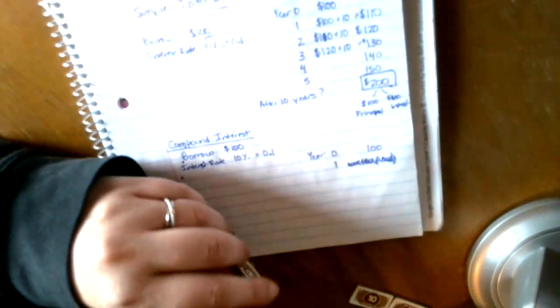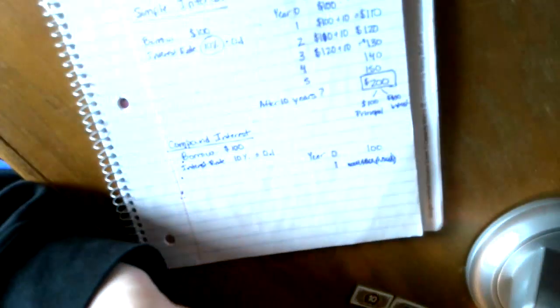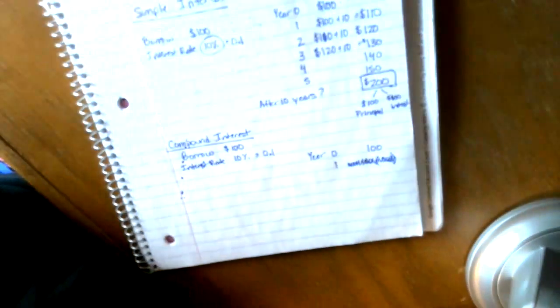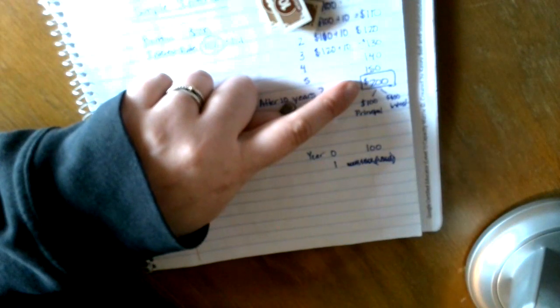So year 1, I had $110. Year 2, I had $120. Year 3, I had $130, right? And we just kept adding groups of 10 every time until we got to 10 years. At that point, I had 10 groups of 10 plus my original 100. So I had $200 total.